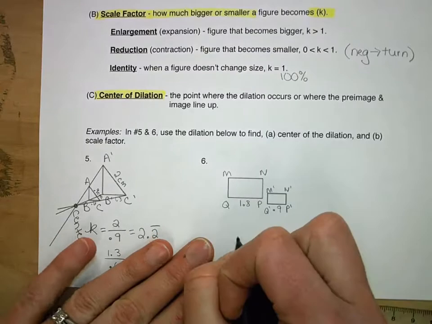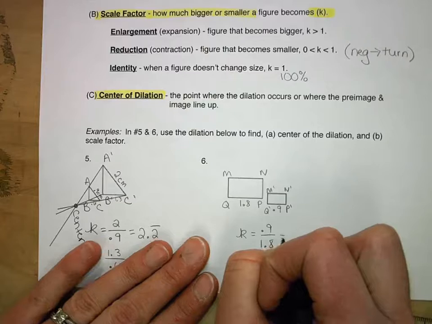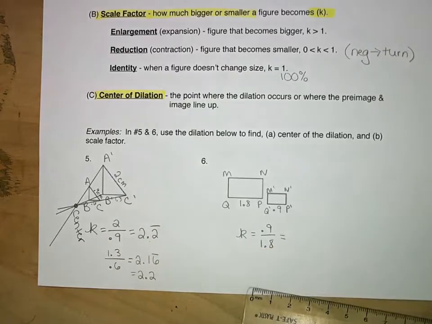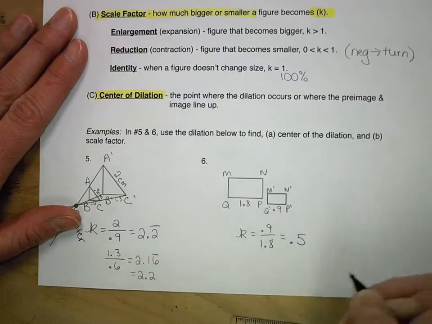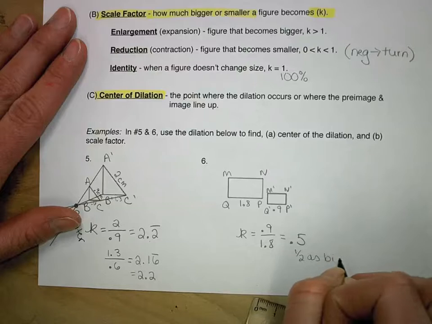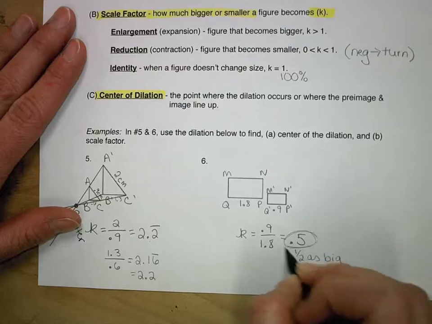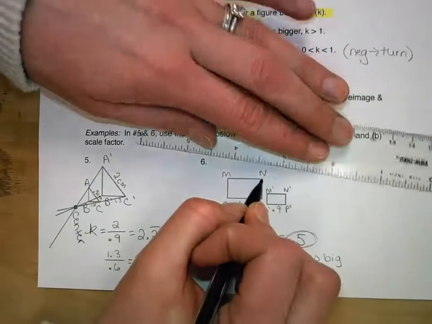We can tell that it's getting smaller, so we obviously have to put the smaller number on top. If you put the larger number on top, then you'll just have the reciprocal. So it looks like it's about 0.5. So in a way, that's about half as big. Okay, but I'm just looking for this number right here. Then to find the center, you just connect them.